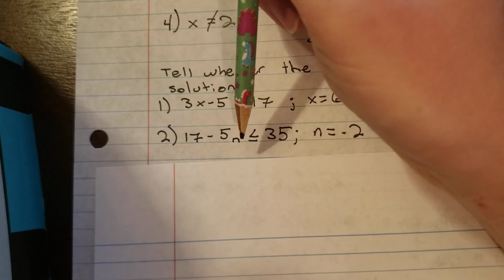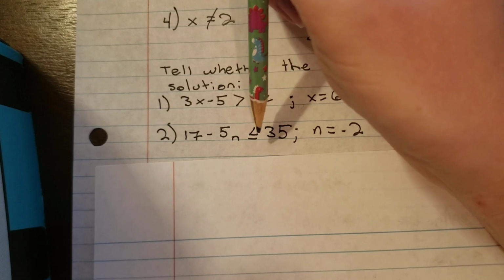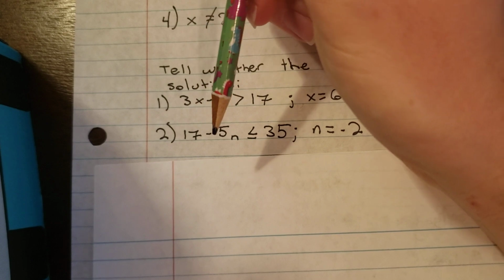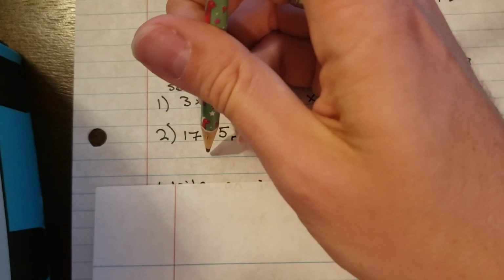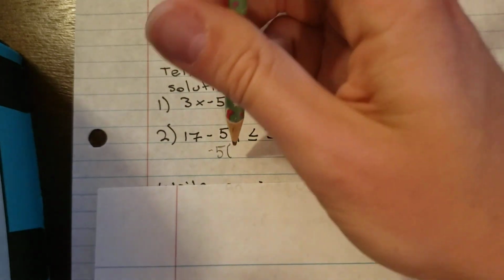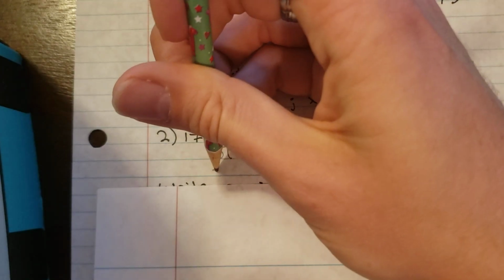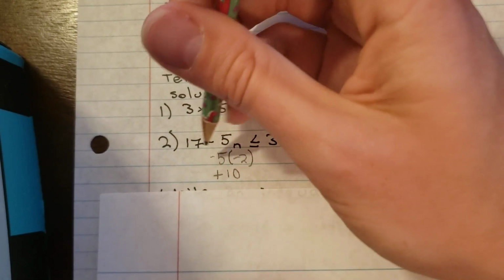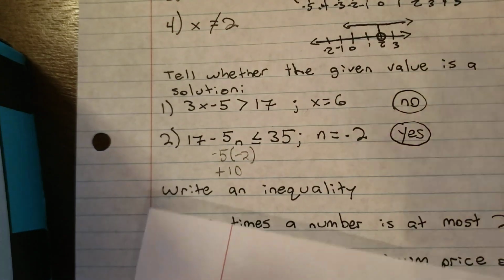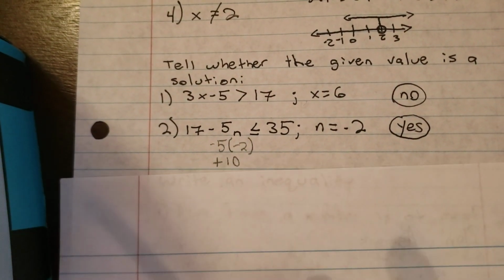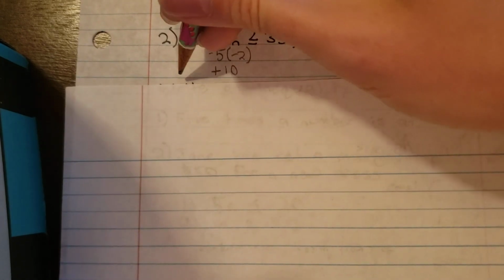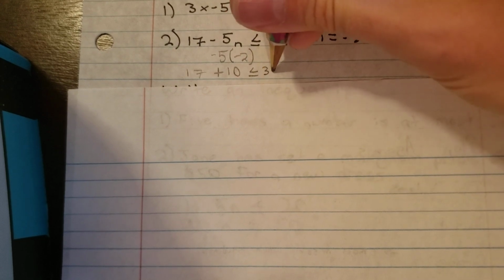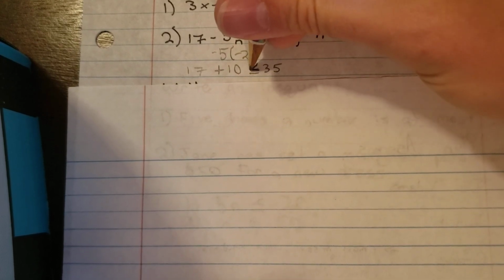17 minus 5n is less than or equal to 35. Well, when you subtract negative 5 times negative 2, you get positive 10. 17 plus 10 is still less than or equal to 35, so the answer there is yes. 17 plus 10 is less than or equal to 35, making the answer yes. Okay.